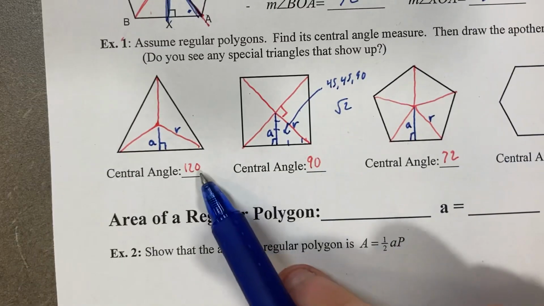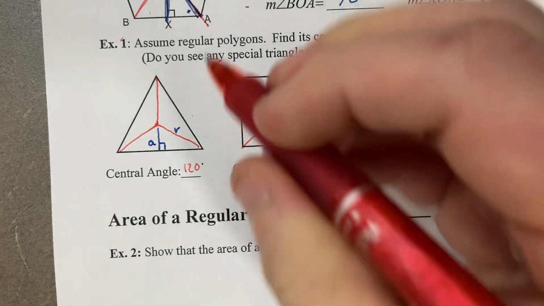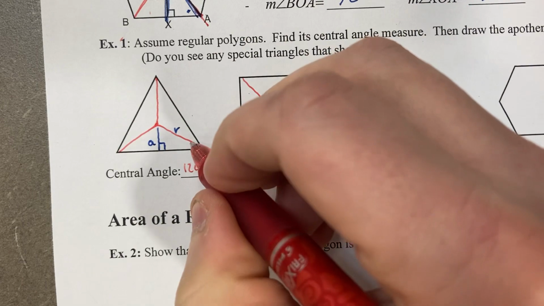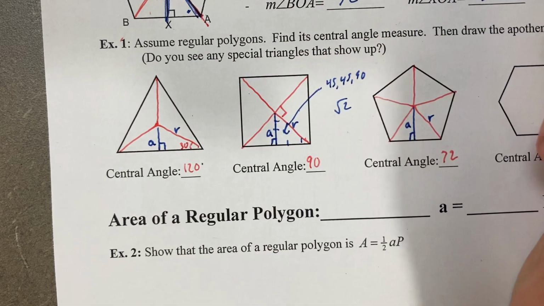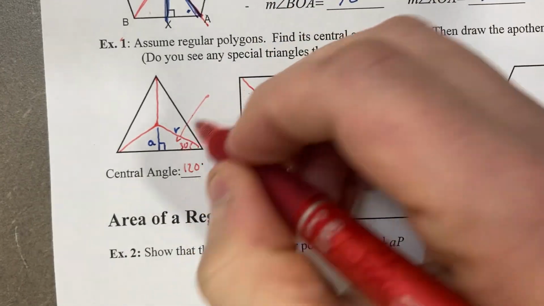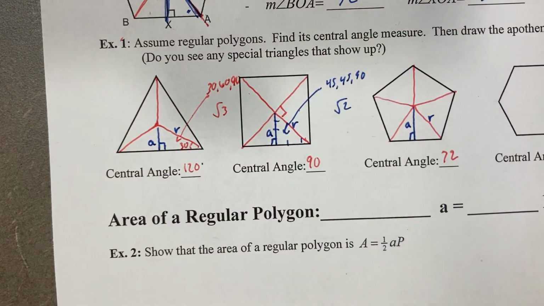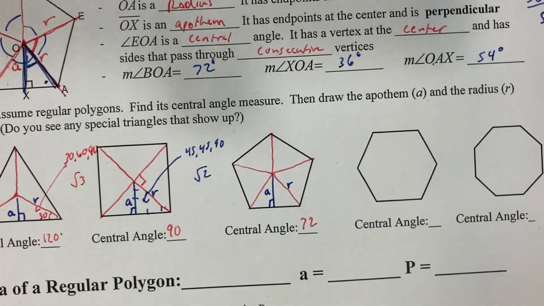Oh, and I forgot to say here, look at this one. This is a 30-degree angle right here. That's got to be 30, so this is a 30, 60, 90. So I would expect root 3 to be a part of that one.